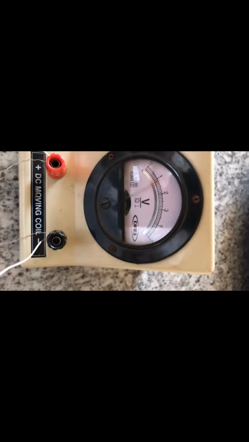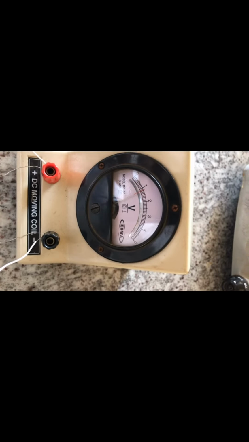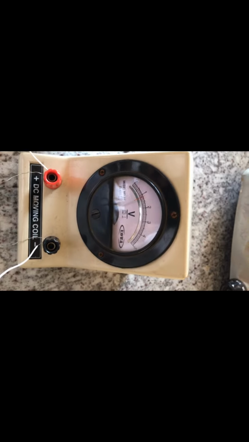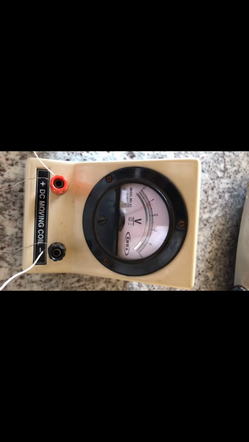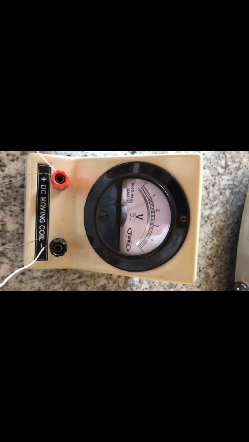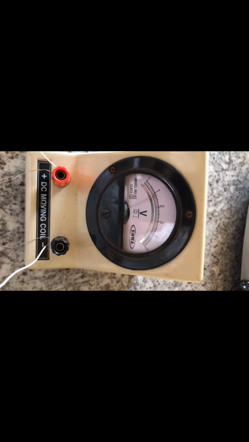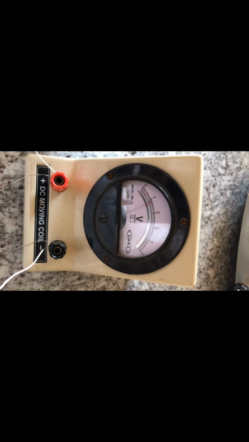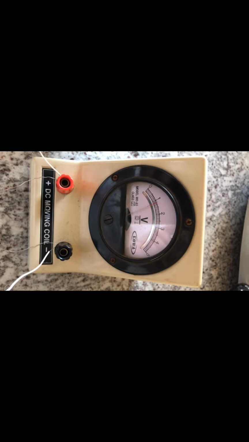Now remember, one very important thing about Ohm's law is how do you remember the values. Now normally what we do, we say V is equal to IR is the Ohm's law. Now if you compare that to a line equation, y is equal to mx plus c, what is dependent on what?